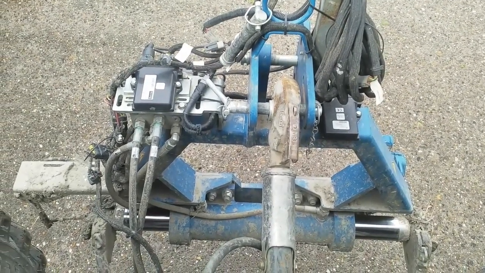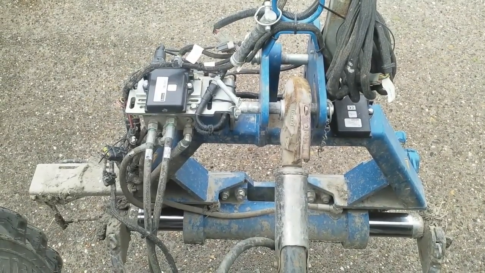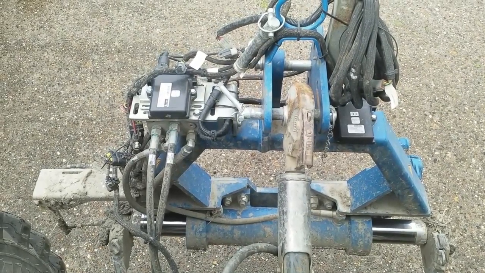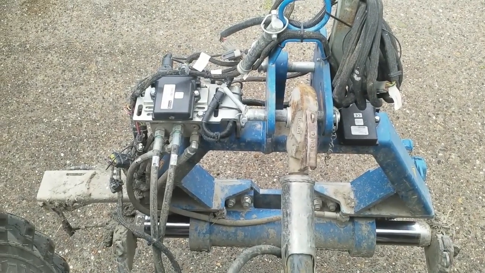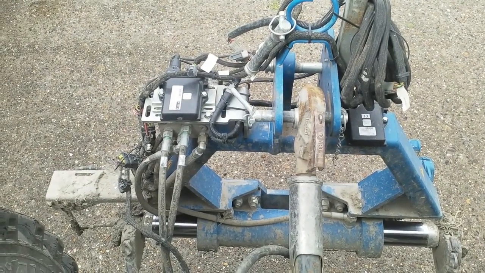So here's our implement, and you see it's looking for the minimum left, going back a little bit. So it's searching for its own values for the best way to do the steering.